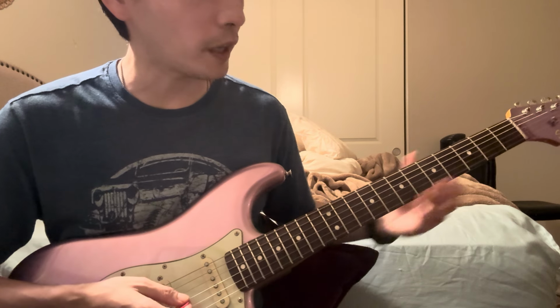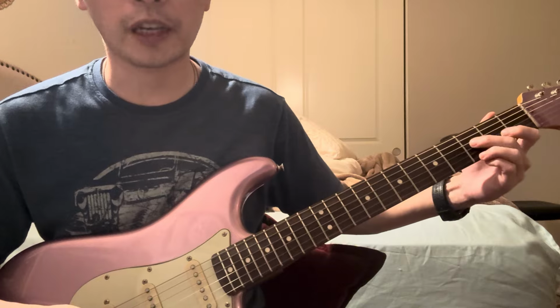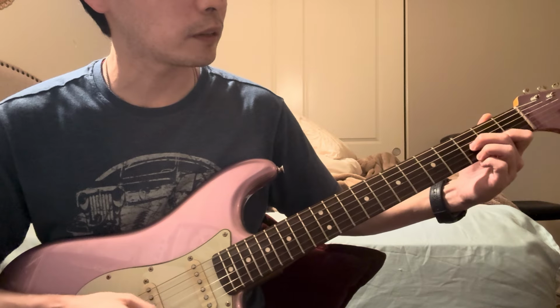So if you see this shape, it's like a flip from a D major chord, right? D major, you have 2 frets here. In this shape, you're doing 1 fret behind. Every time you hear that, it's diminished.